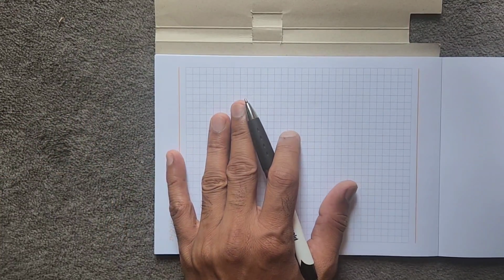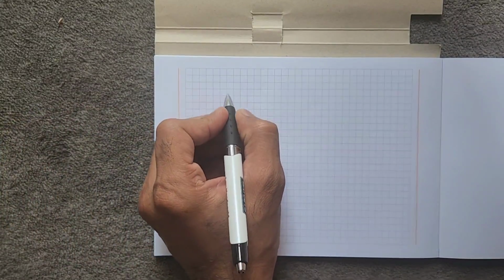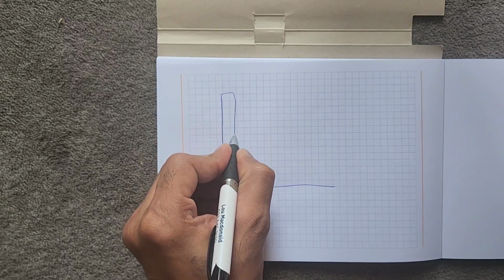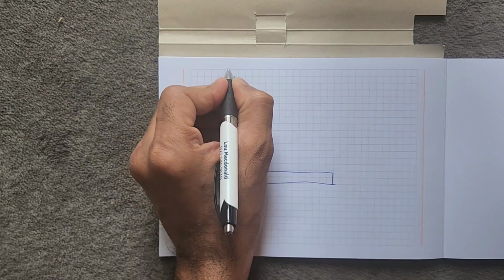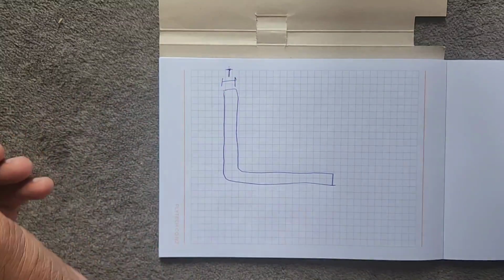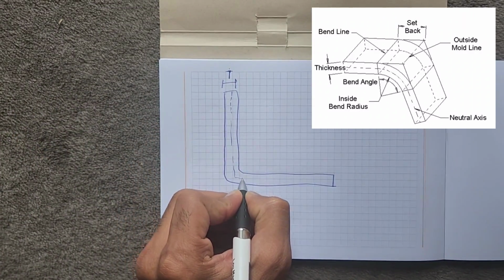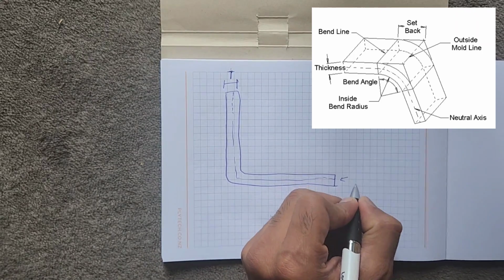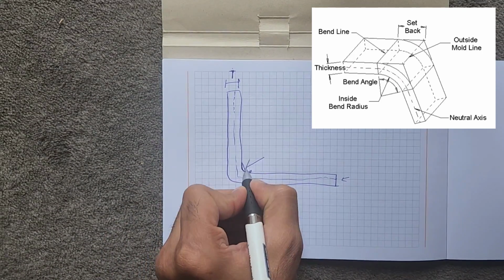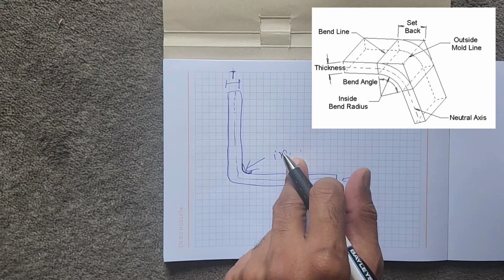Now, before I continue, let's understand the terminology of press brake folding. Let's say this is a press brake folding that you want to achieve. This is the thickness of a material, so that is called a thickness T. Now, as you already know, the center line is called the neutral axis. That small part here is called IR, which is called internal radius.